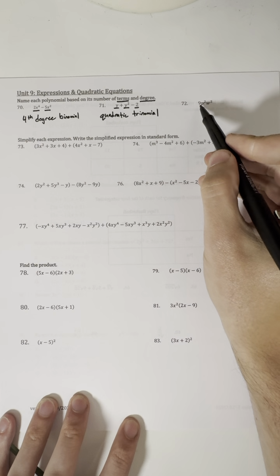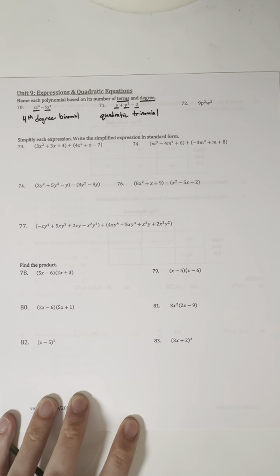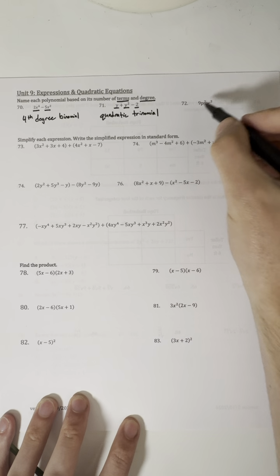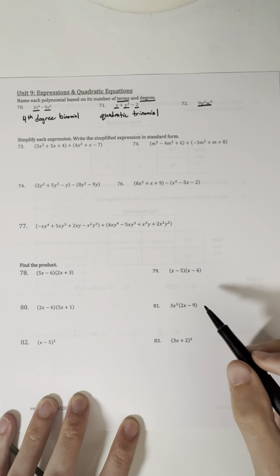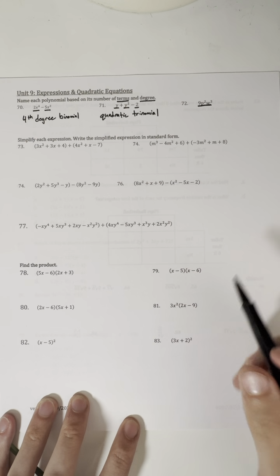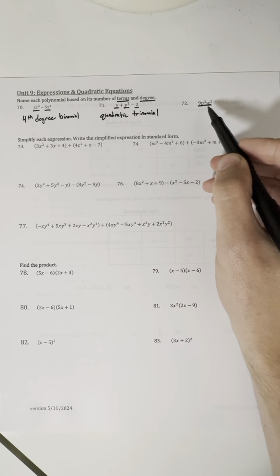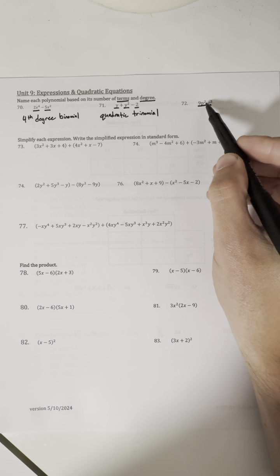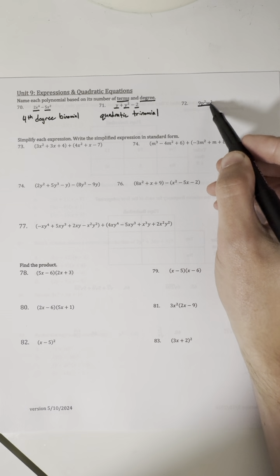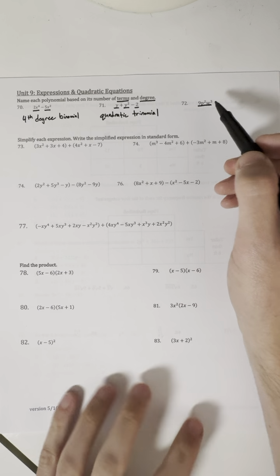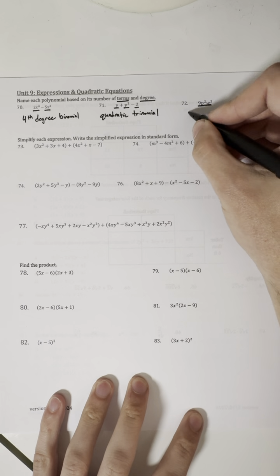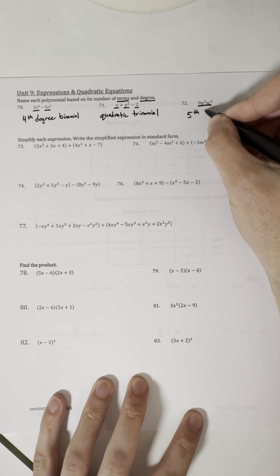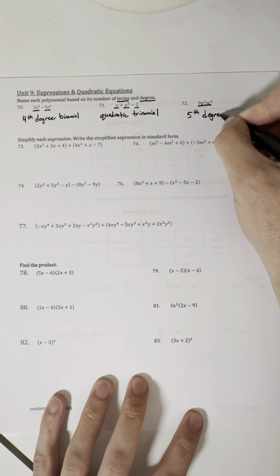Number 72 here, again, terms are separated by plus or minus. This has multiple parts to it, but there's no plus and there's no minus, so technically this is all one big term. It just happens to be a term that has 2 different variables in it being multiplied. To find the power here, or the degree here, we're actually going to add together the powers. So there's 2 of the p's and 3 of the w's. All combined, this makes it a degree 5. So we're going to say this is a 5th degree polynomial.